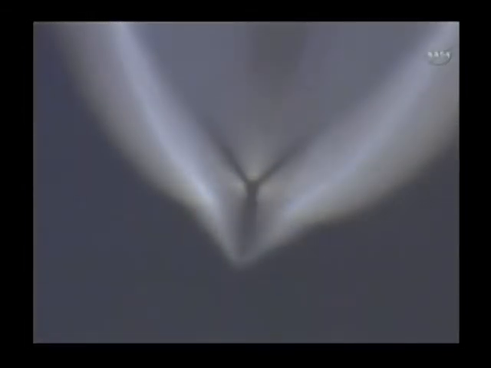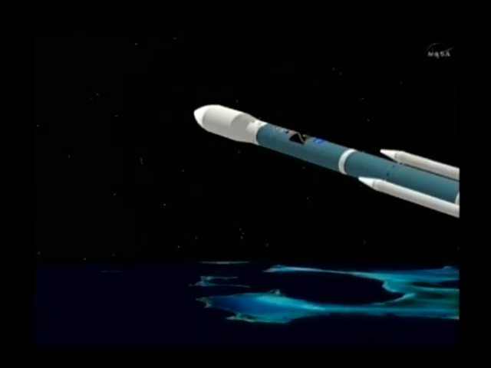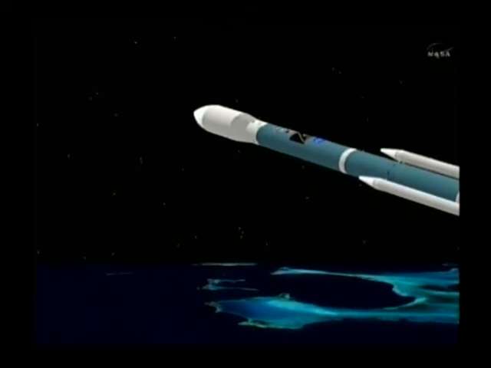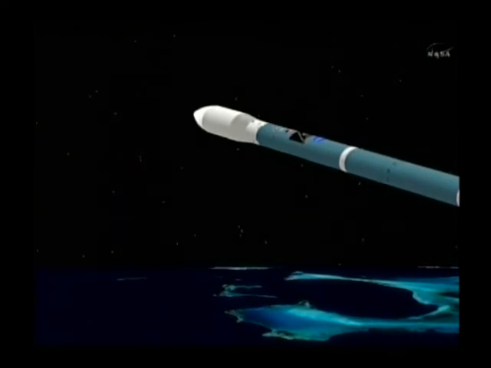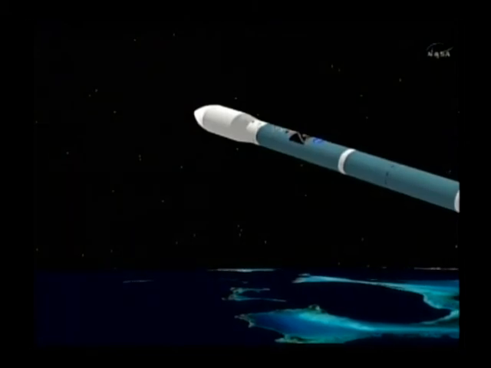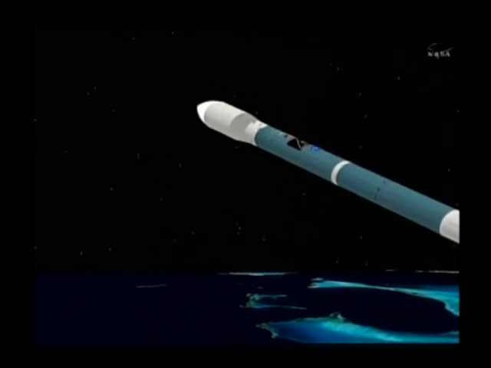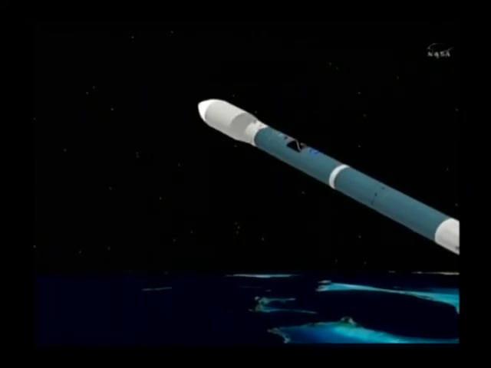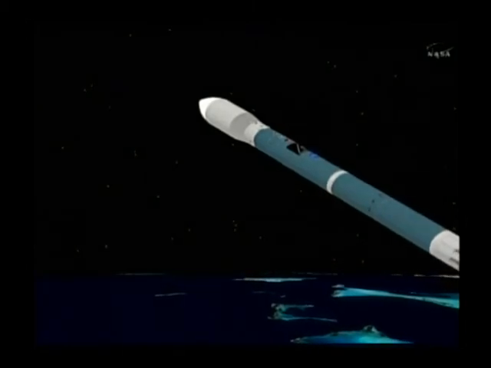Standing by for burnout of the 3 air-lit motors. And we have burnout, standing by for separation. And we have separation. Separation on the air-lit motors. Now 2 minutes 50 seconds into the flight. Altitude now 41.7 nautical miles. Downrange distance 130.7 nautical miles. Velocity 7,761 miles per hour.